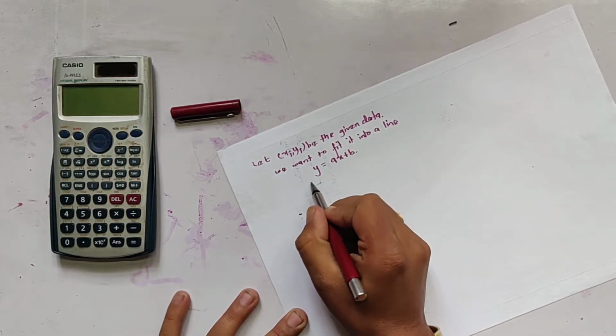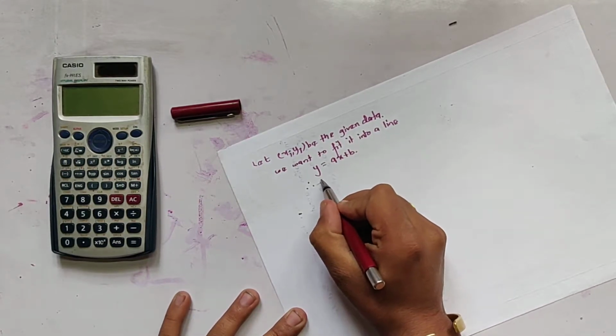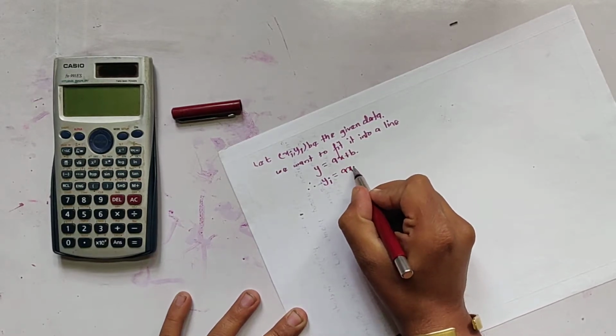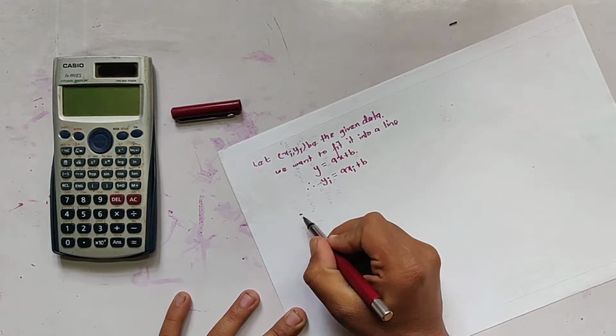Yes, that is, in terms of data we write yi equals axi plus b.